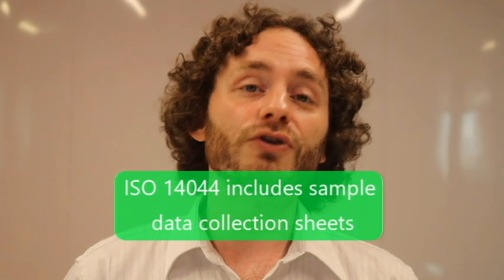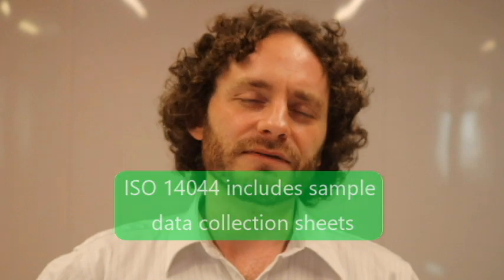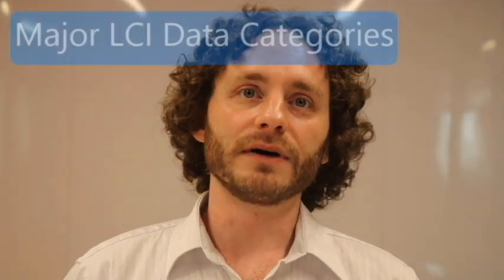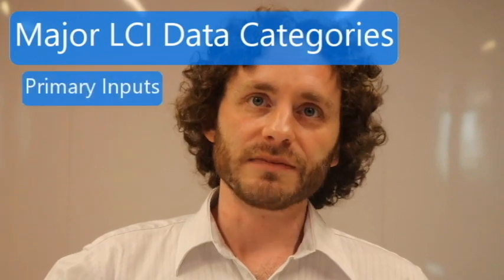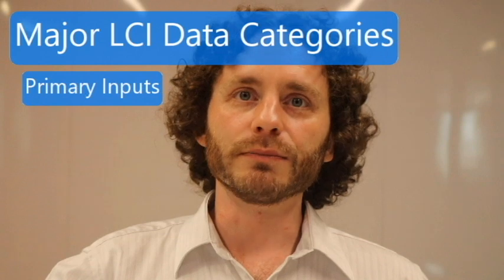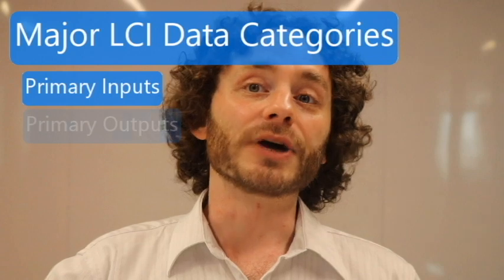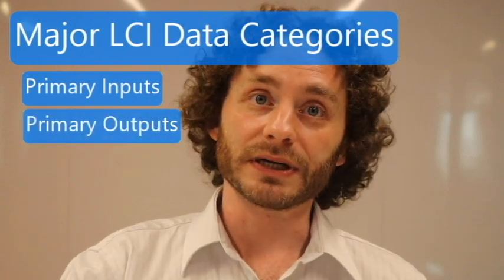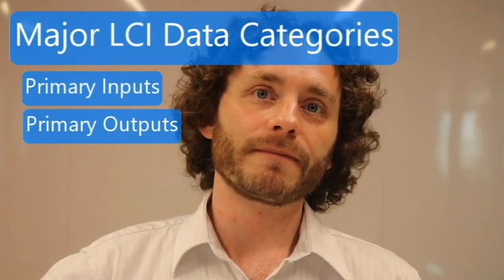ISO 14044 actually provides some helpful templates for creating a data collection sheet if you're having trouble aligning the inputs and outputs of your product system with the goals of your LCA. As you're collecting data, you'll certainly want to consider classifying them under some major headings. This can include the following. Major inputs. This includes energy inputs, raw material inputs, ancillary inputs, and other physical product inputs. Major outputs. This includes your desired products, but also byproducts, co-products, and any waste or scrap material.